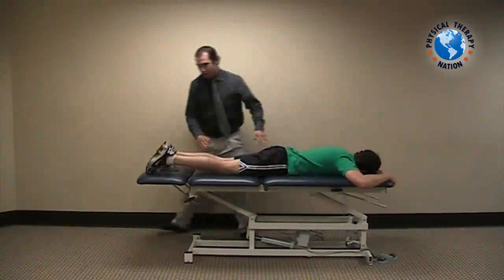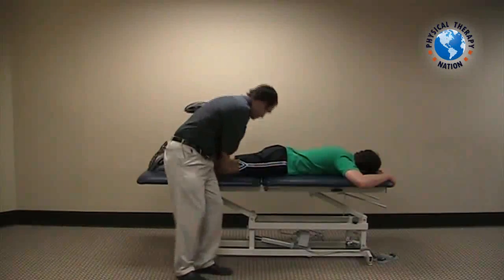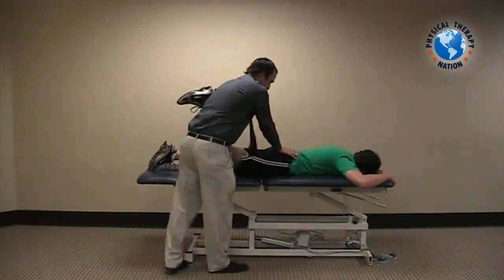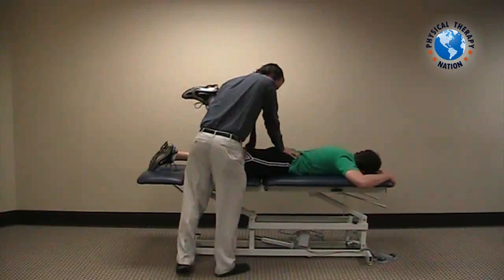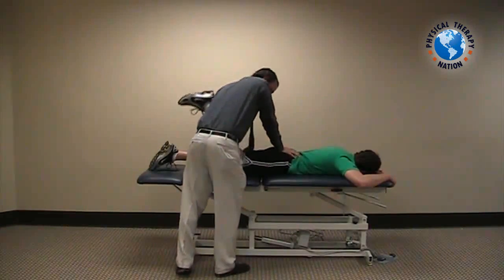Excellent. I'm going to come around and I'm going to go ahead and perform passive range of motion now. So I'm going to hook him here in my axilla, I'm going to grab at his distal femur. I'm going to stabilize at the PSIS. And I'm going to bring him into a hip extension. All right, very good.